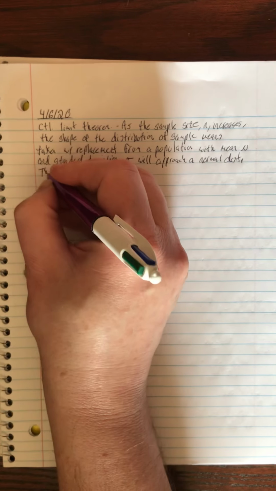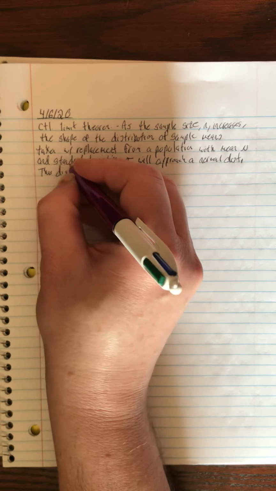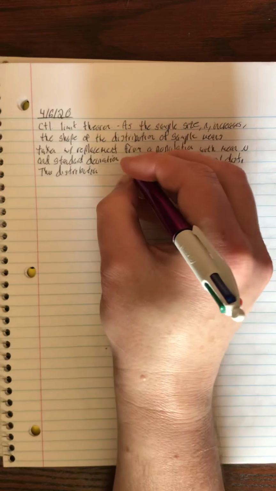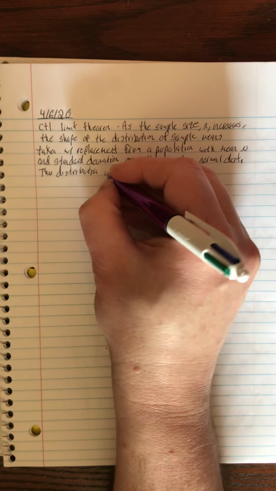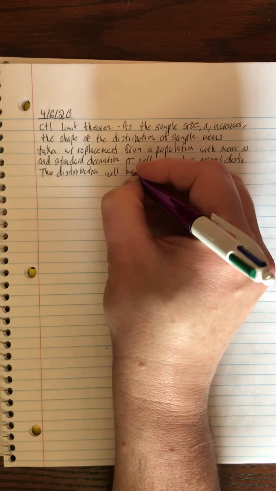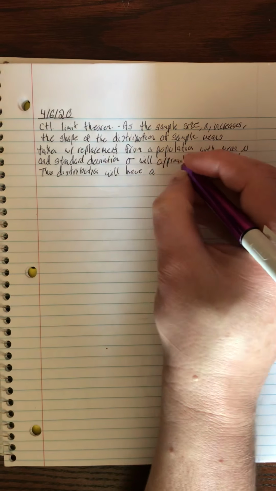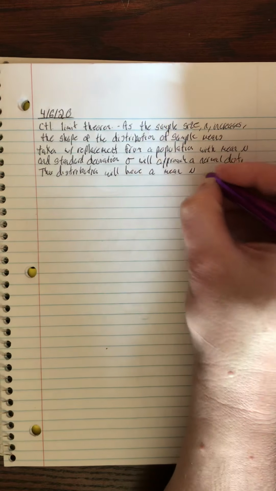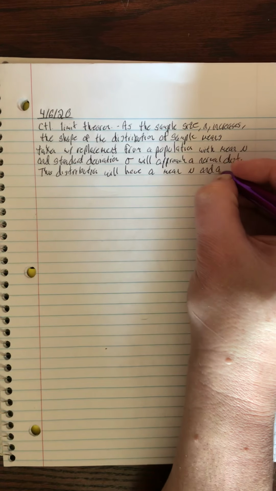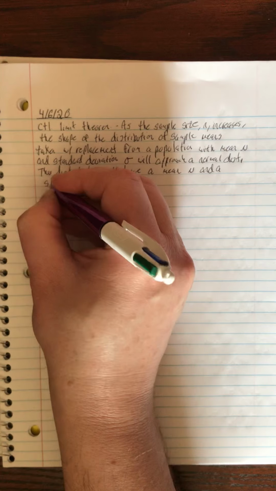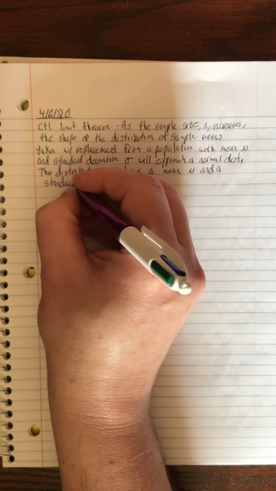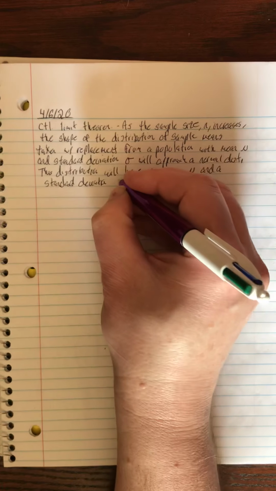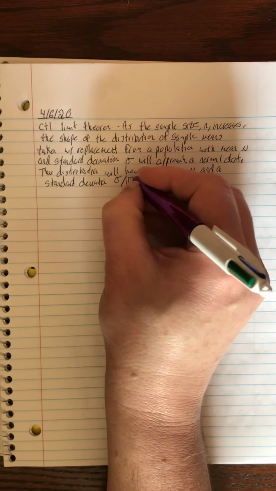This distribution will have a mean mu and a standard deviation of sigma divided by the square root of n.